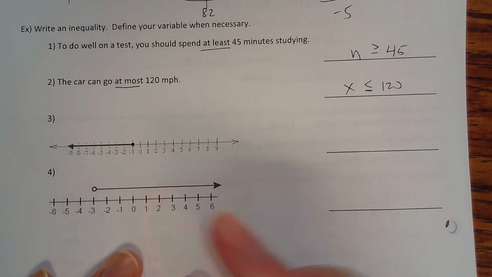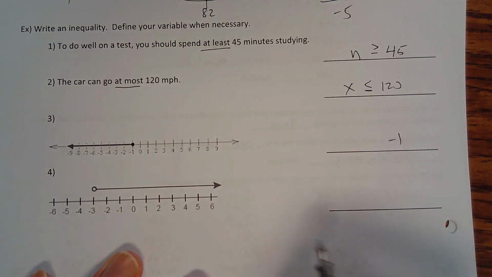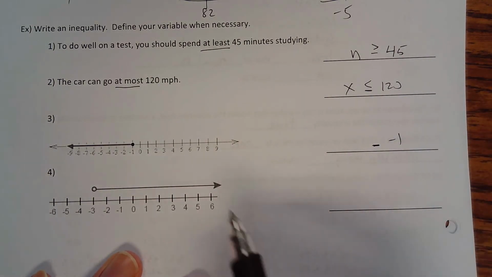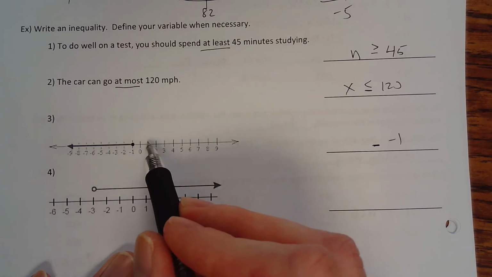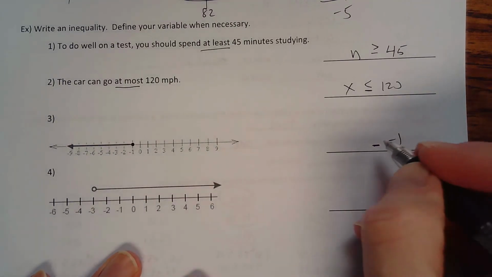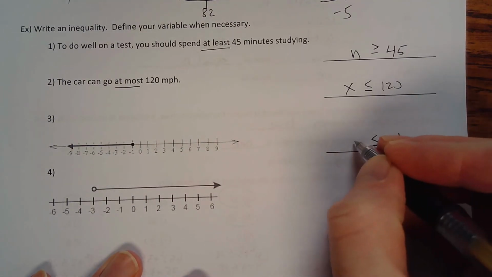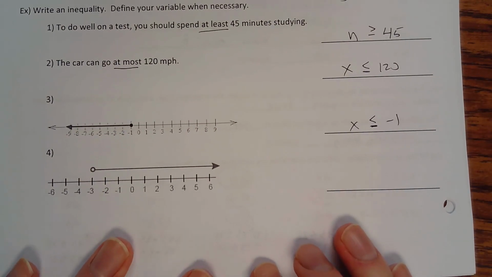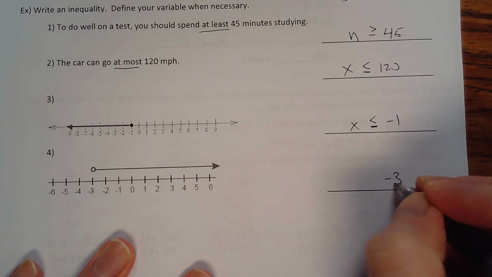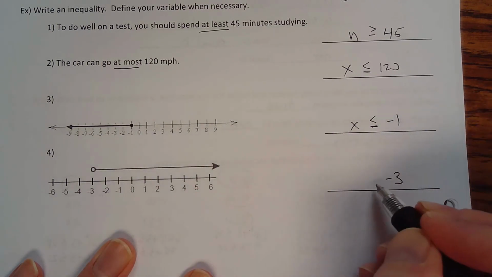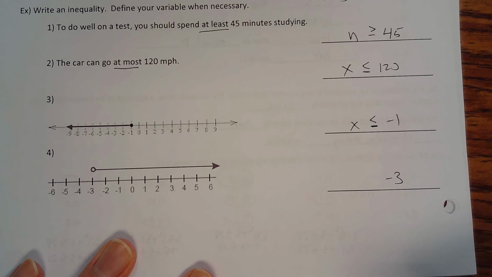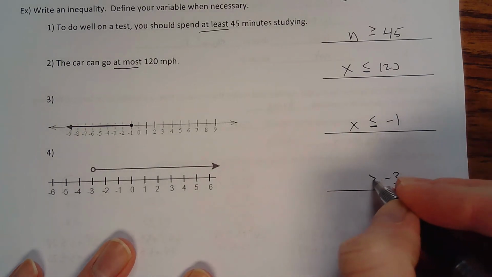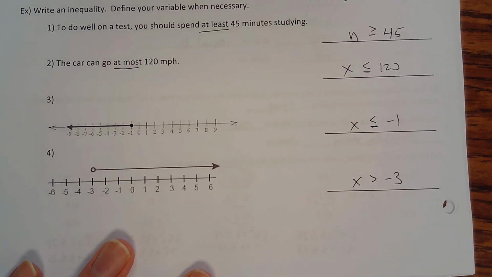Okay, the number of interest is -1. It's a closed circle, so it's going to be equal to. Now, am I doing the numbers less than -1 or the numbers larger? I'm doing the ones less than. So the numbers less than or equal to -1. And then the last guy here, -3 is the number of interest. It's an open circle, so no equal to. I'm doing the numbers larger than, so I want the ones greater than -3. All the ones that are greater than.